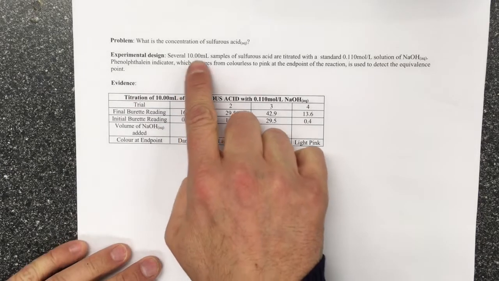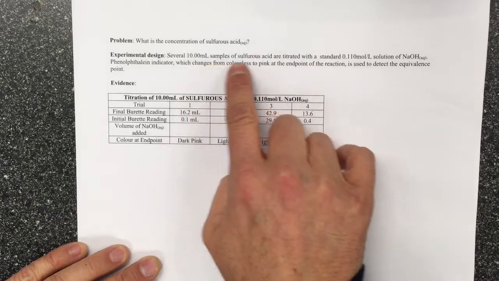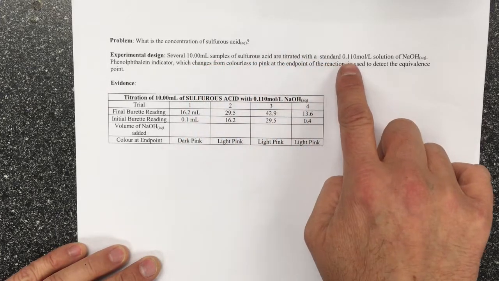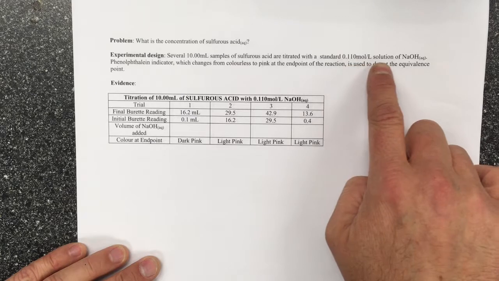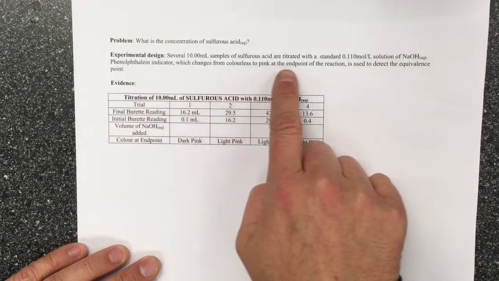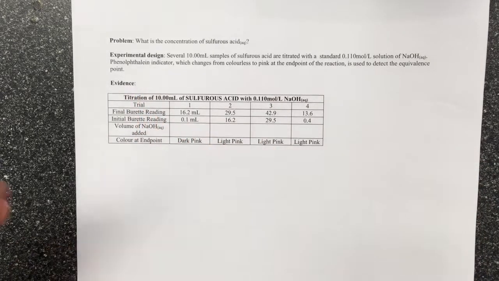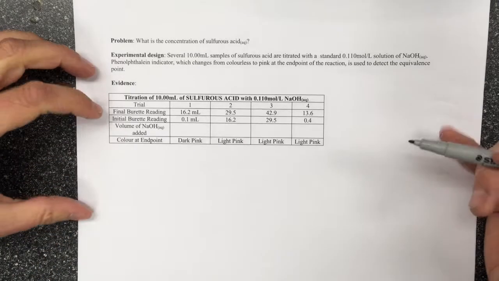We're being told that 10 milliliter samples of sulfurous acid, which are in the Erlenmeyer flask, are titrated with a standard 0.110 mole per liter solution of sodium hydroxide. Phenolphthalein indicator, which changes from colorless to pink at the end point of the reaction, is used to detect the equivalence point.